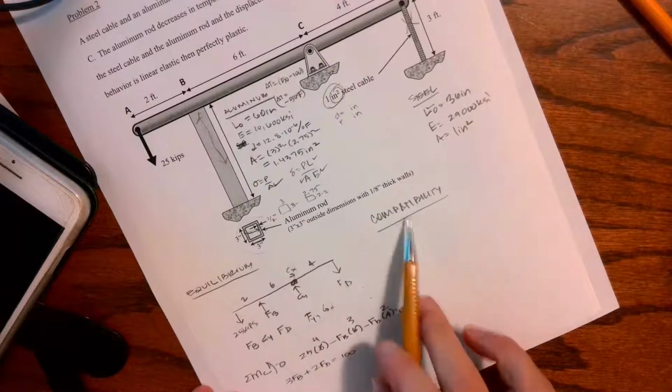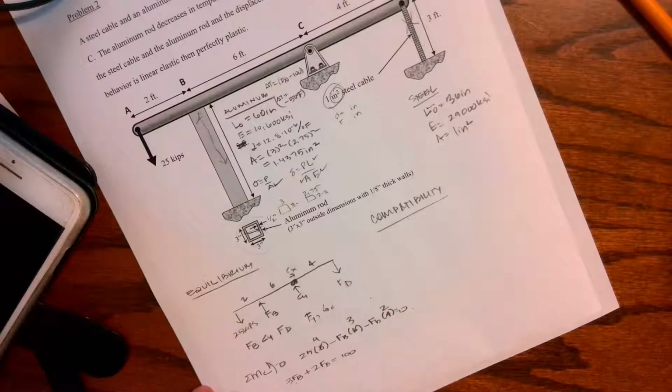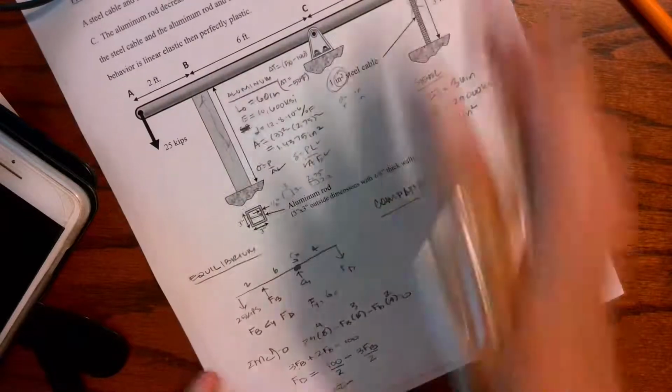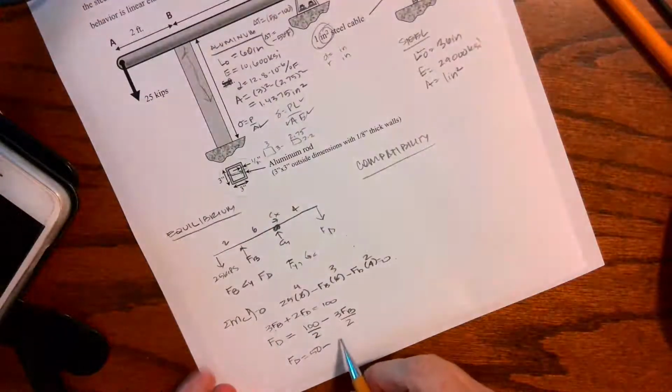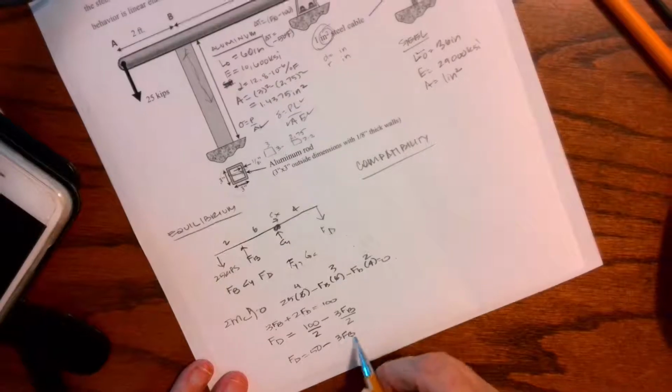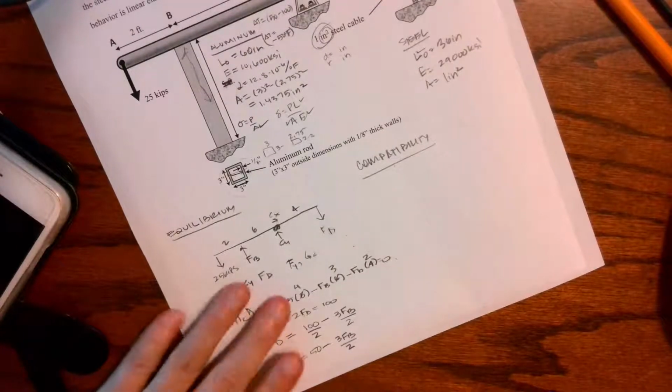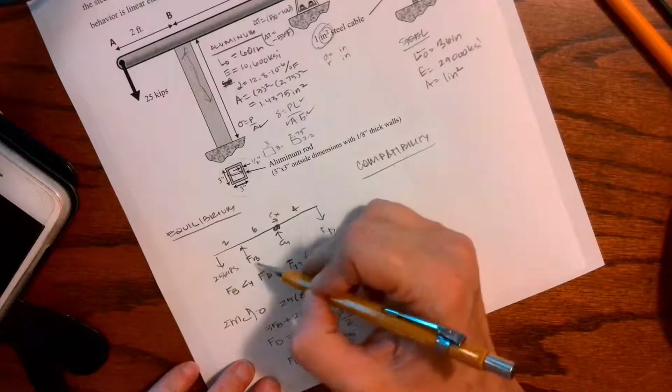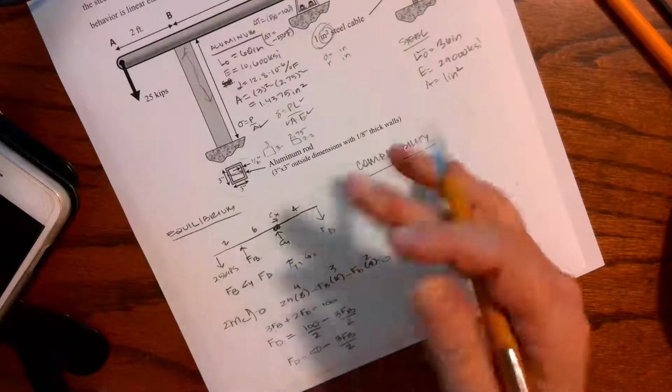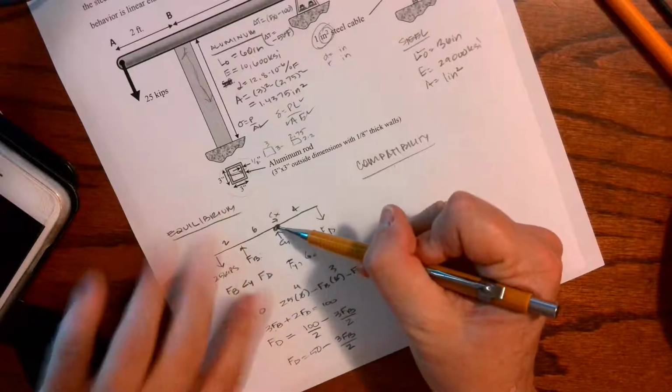Because I'm having to use compatibility and I've got 2 unknowns, I'm going to have 2 equations. So I'm going to go ahead and just isolate FD. I have 100 minus 3FB, and I'm going to divide through by that 2. So I get that FD is 50 minus 3FB over 2. So now we have our relationship on equilibrium. And remember, I'm assuming this is in compression. For directions in terms of equilibrium, it's a negative moment.